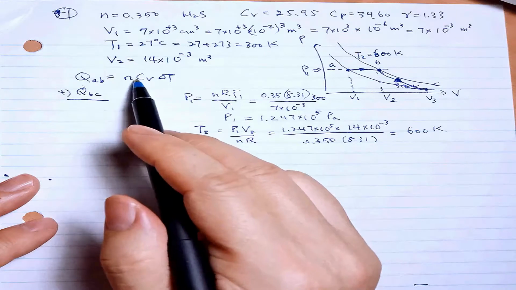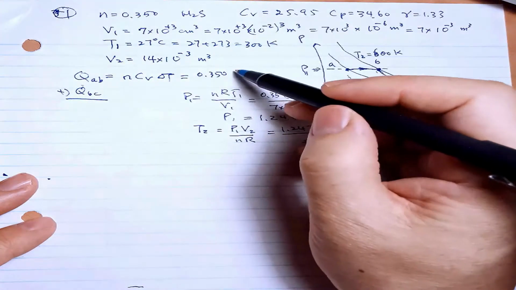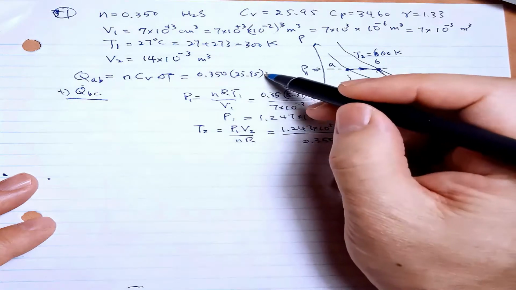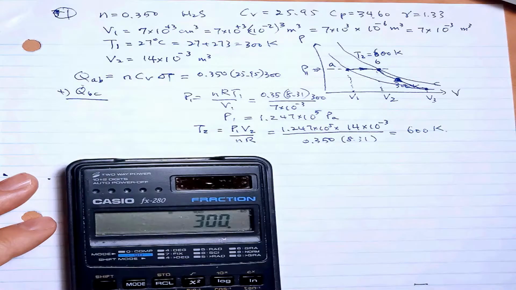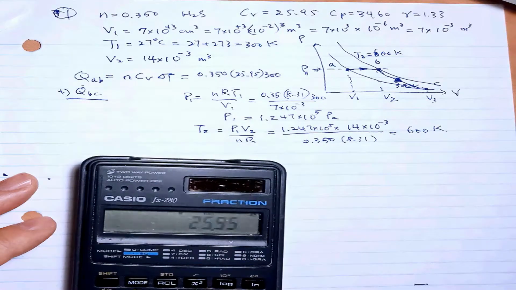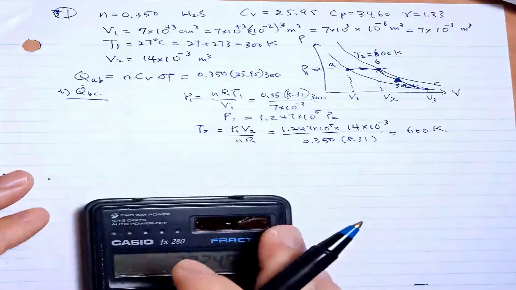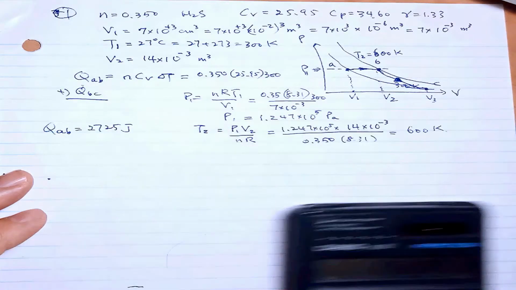Now that I know T2, I can say this number is 0.350 times CV, which is 25.95, times the change in temperature, which is 600 minus 300, which is another 300. So the heat there is 300 times 25.95 times 0.35. Let me just write it down here. So QAB is 2725 joule.